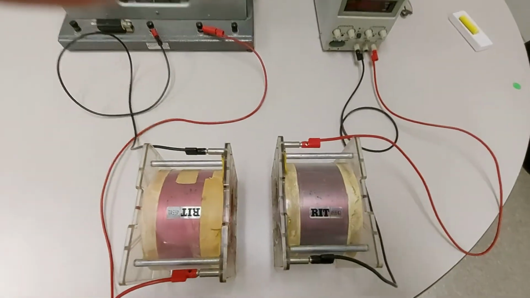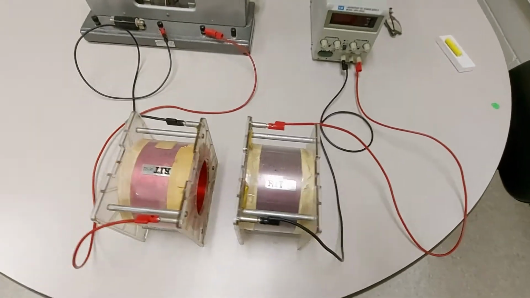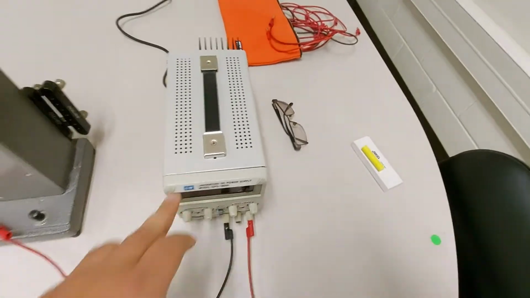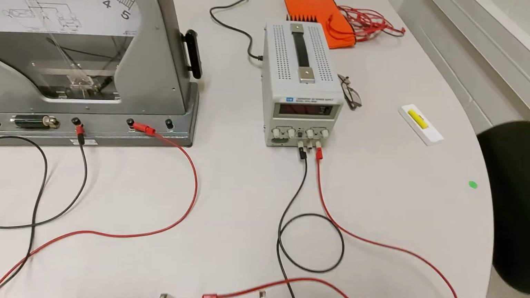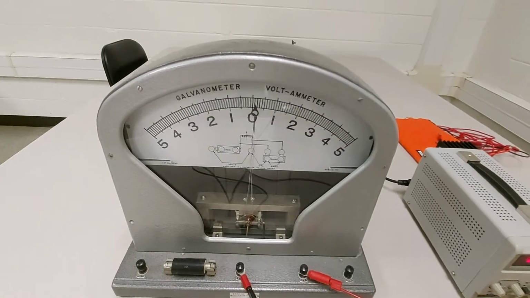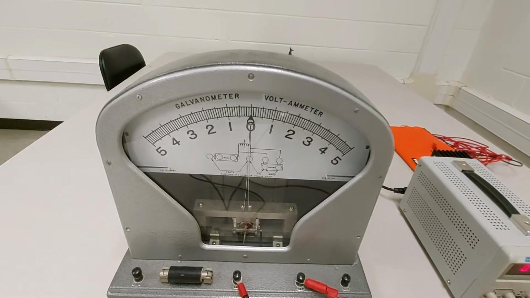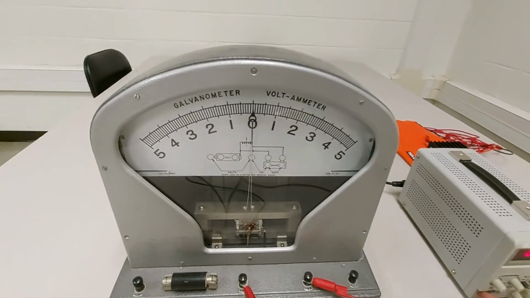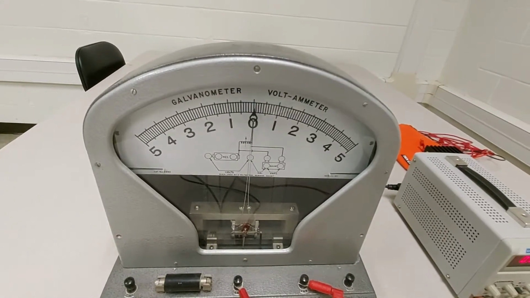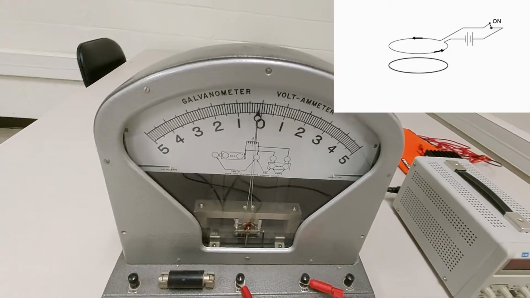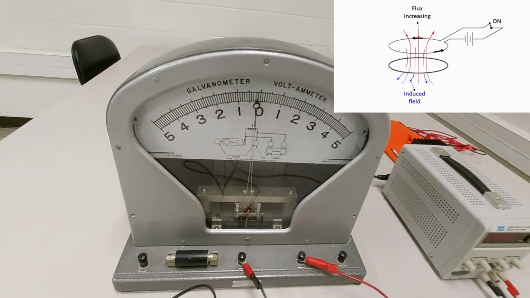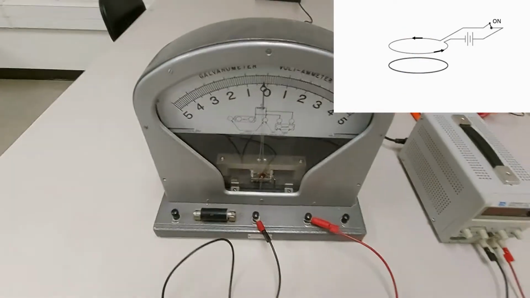But from electromagnetic induction, what we expect is, when I turn the switch on, let's see what's going to happen. If I turn the switch on, as you can see, it actually shows some deflection, a tiny induced current on one side. But immediately after I turn the switch on, it goes to the opposite side, and that's because of the electromagnetic induction, right?